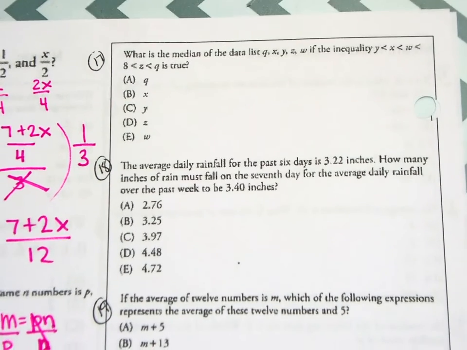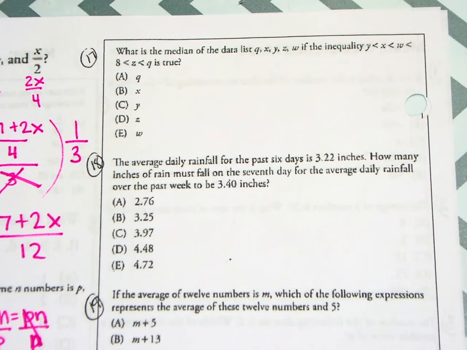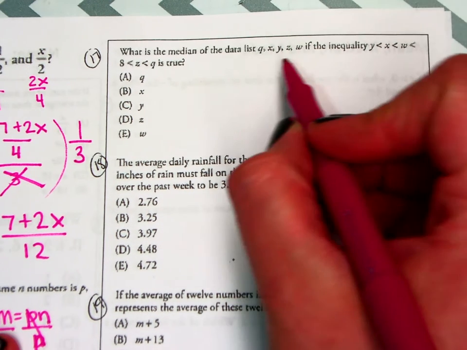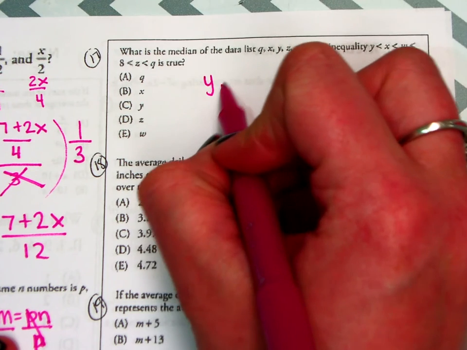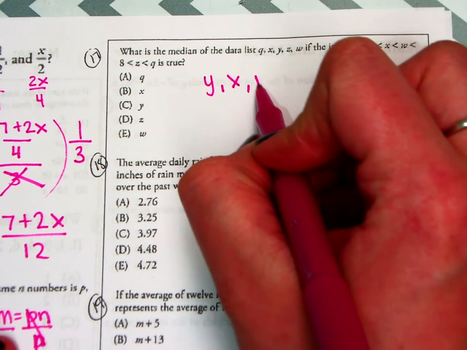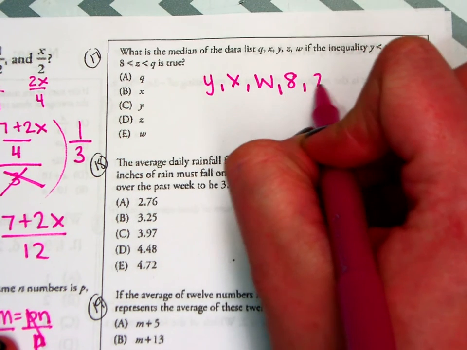Finishing strong, number 17. It says, what is the median of the data list Q, X, Y, Z, W if this inequality is true? Okay, so in this problem, it tells you that y is smaller than x, so that kind of needs to go in this order.